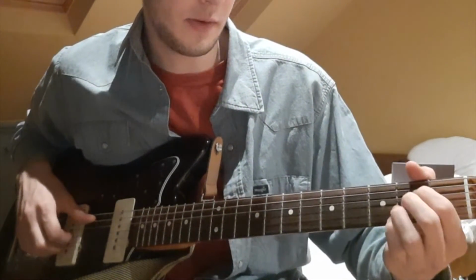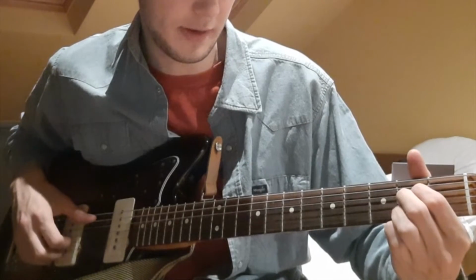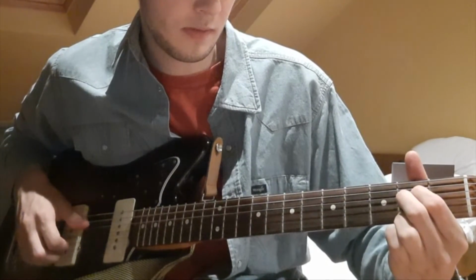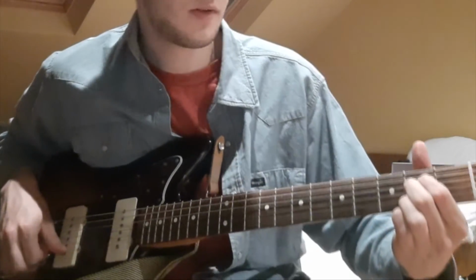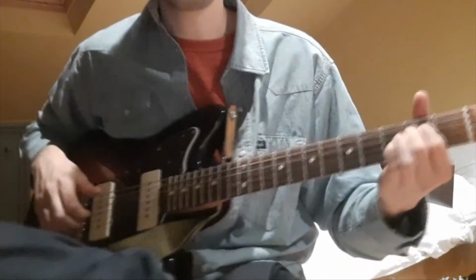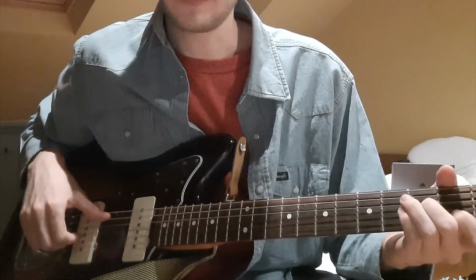That's really all there is to it. Again, it's got this kind of staggered bass thing, but it's fairly self-explanatory. Next we have this.